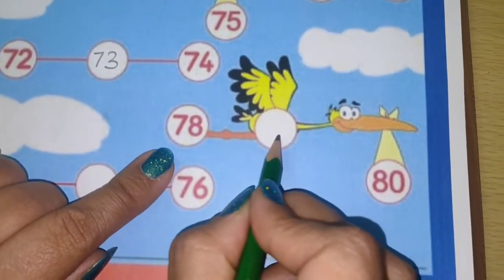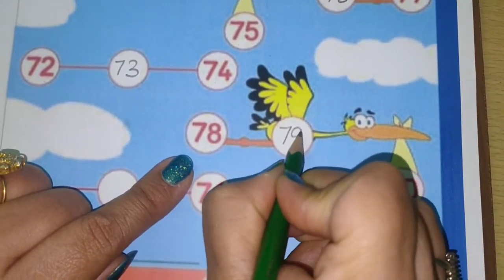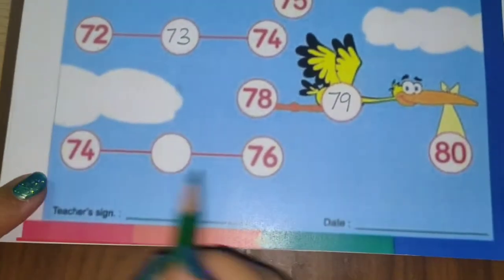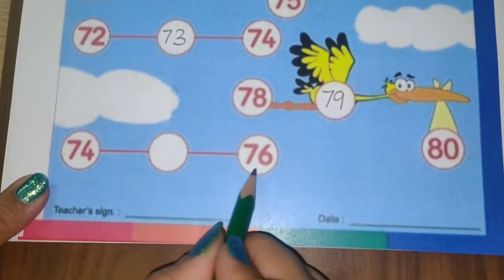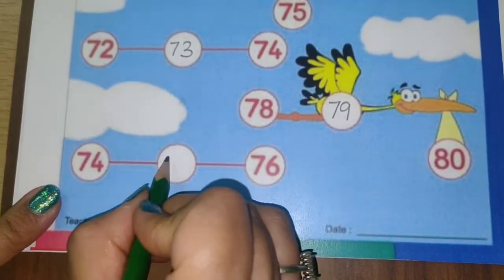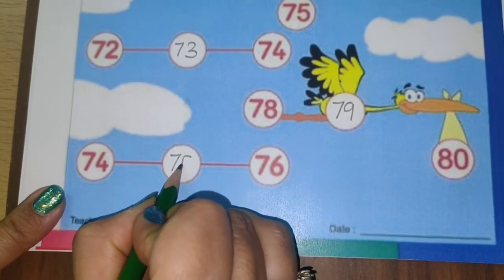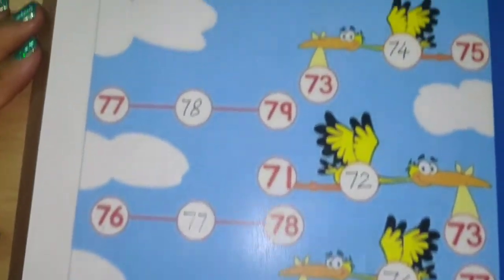So the next number after 78 is, right, 79. This is our between number. Then we have 74 and 76. So the between number will be correct, 75. This is our between numbers practice.